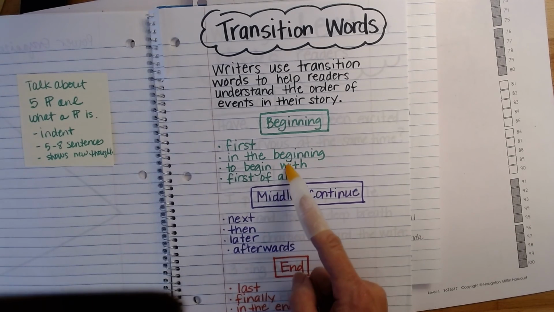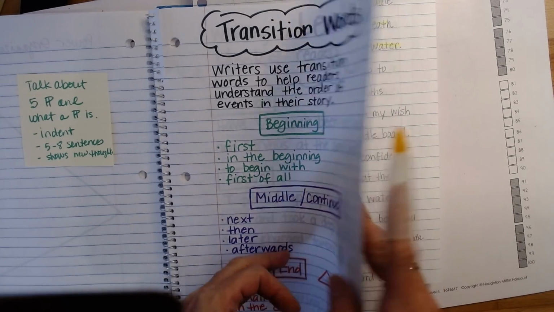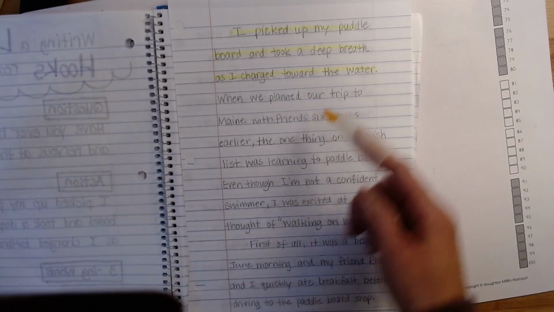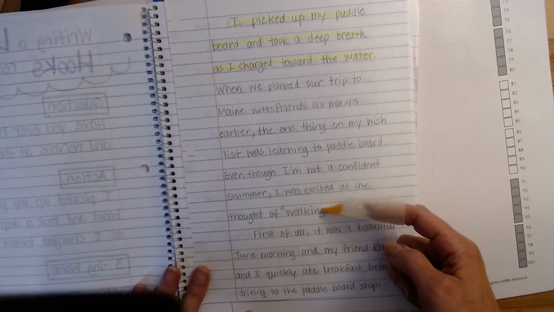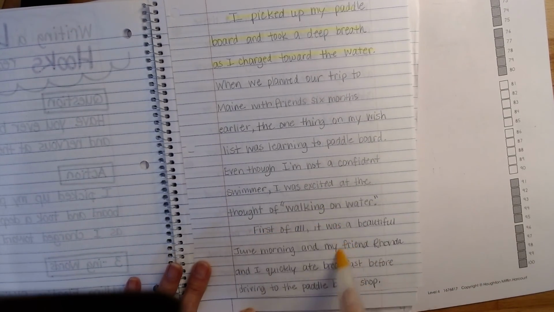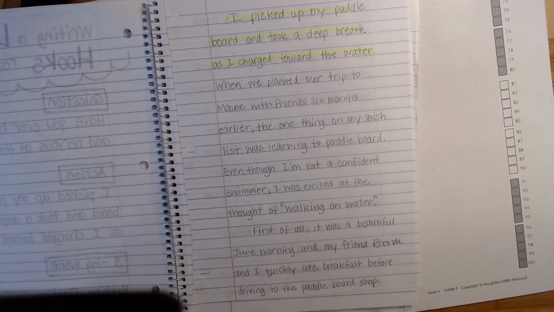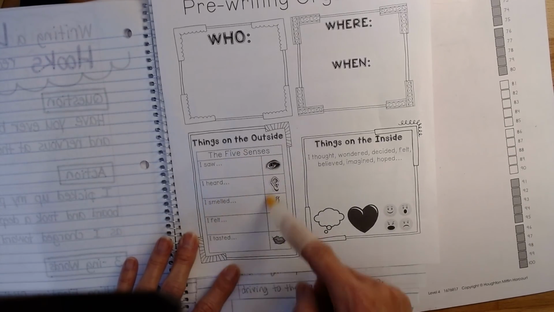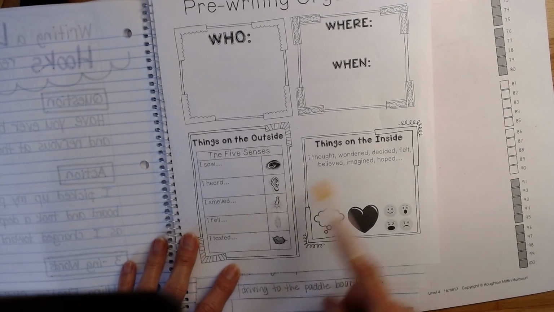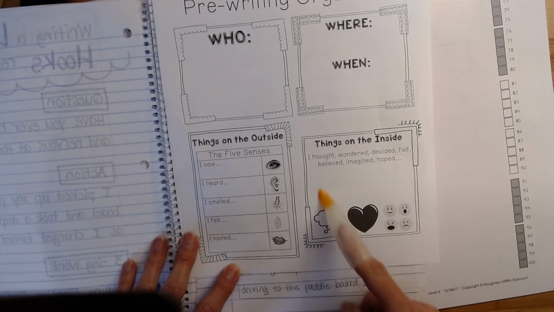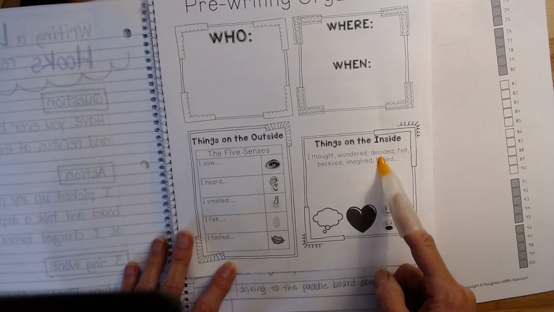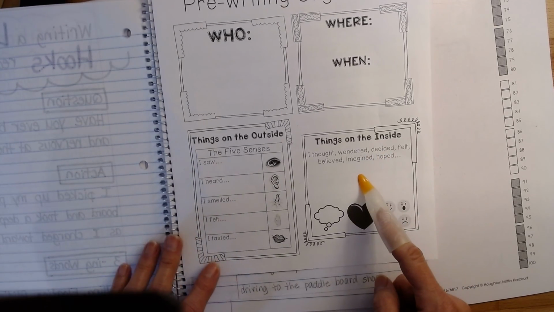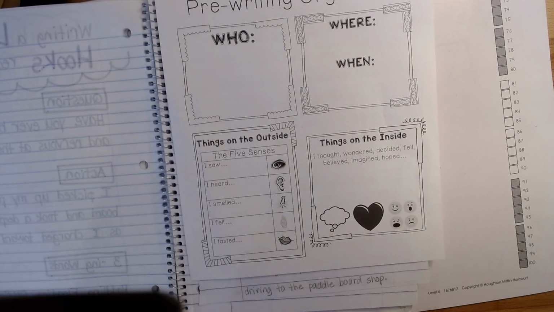All right. So your job today is to write your lead. Okay, and write your first paragraph. Get started with your second part, your rising action. And don't forget, before you start to write, take some time to talk about your senses so that you can add those into your story. Take some time to add your feelings, right? What you're feeling on the inside, that you can add that to your story as well. I'm excited to read these.